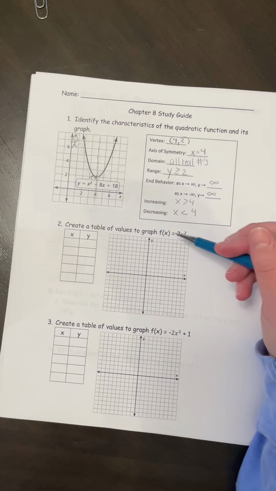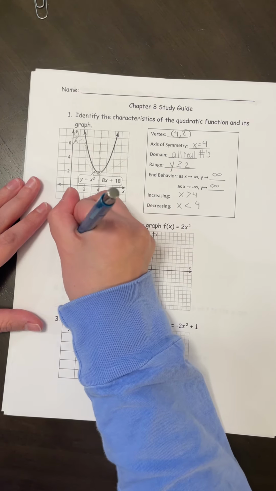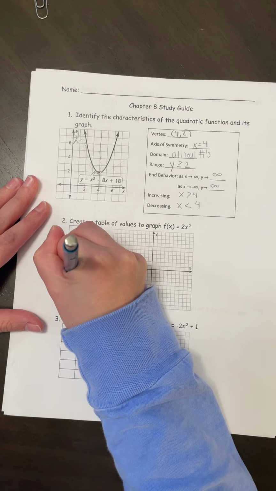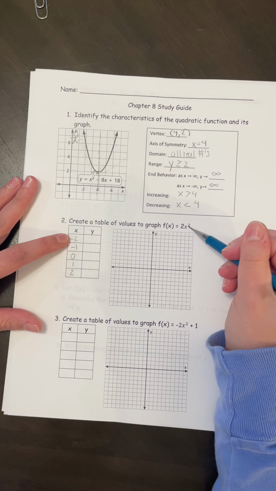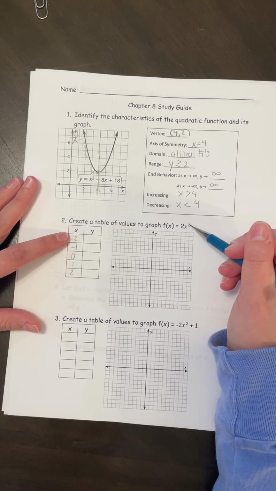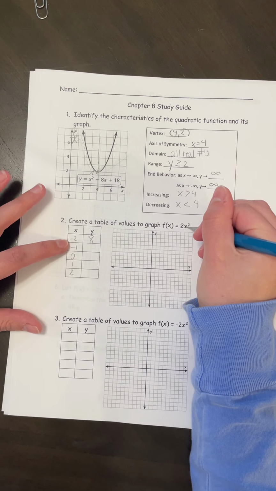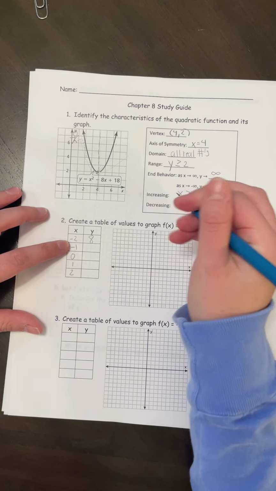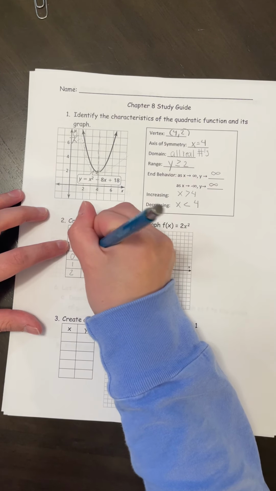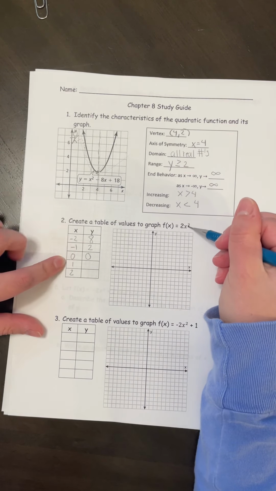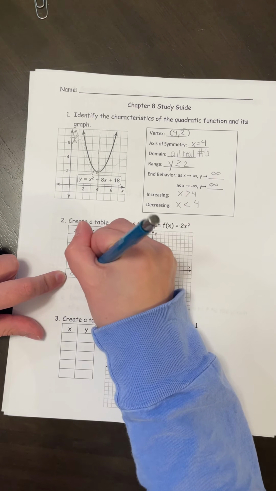Okay, create a table of values to graph f of x equals 2x squared. So let's do -2, -1, 0, 1, 2. All right. -2 squared is 4 times 2 is 8. -1 squared is 1 times 2 is 2. 0 squared is 0 times 2 is 0. 1 squared is 1 times 2 is 2. 2 squared is 4 times 2 is 8.